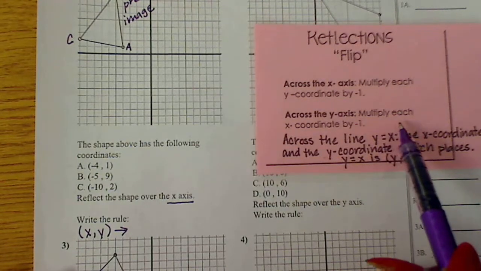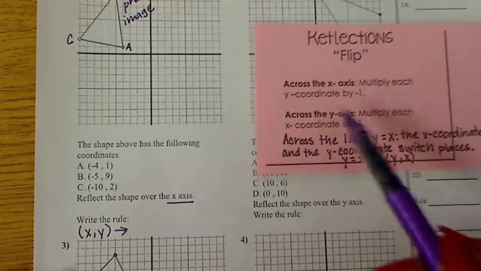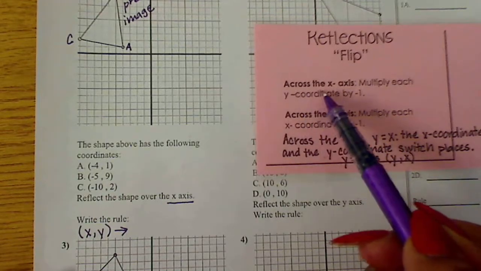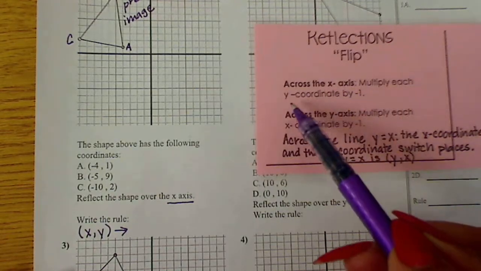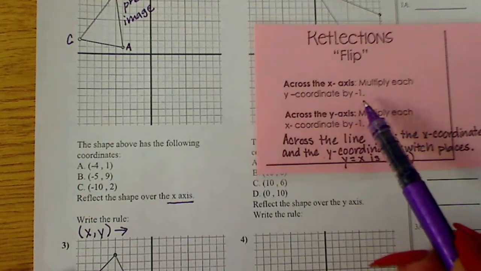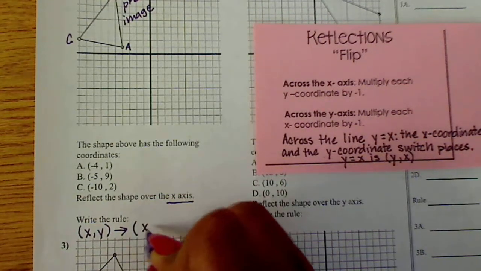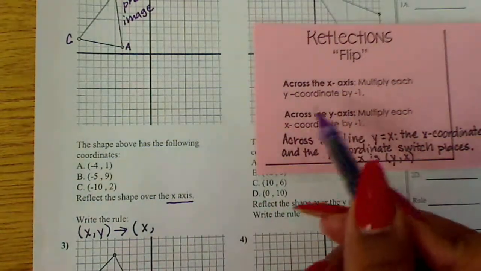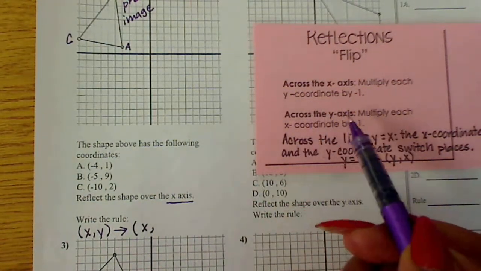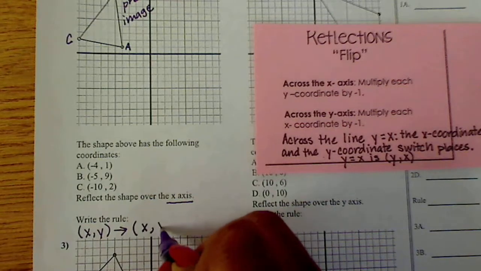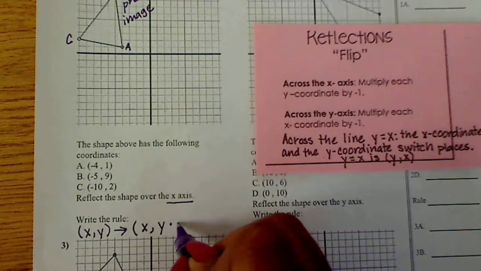I'm going to multiply each y coordinate by -1. So I'm not going to do anything to my x coordinate, so I'm just going to put x, comma, and then multiply each y coordinate by -1. I'm going to write y times -1.